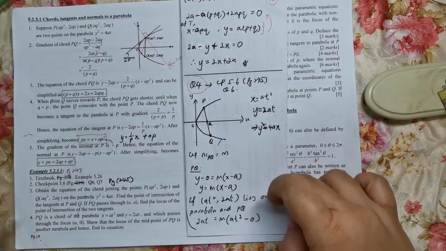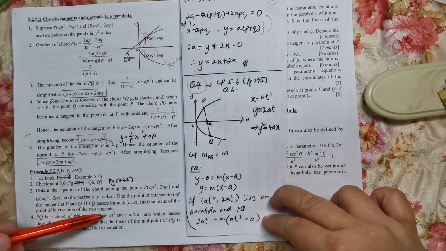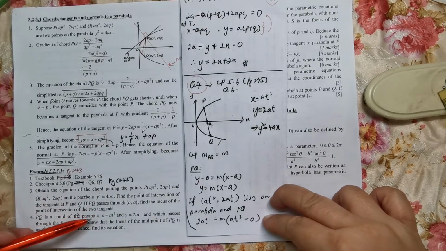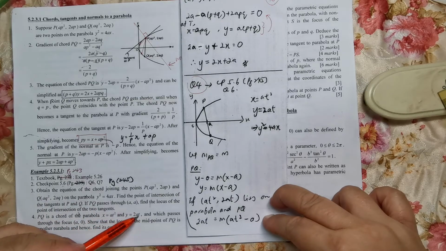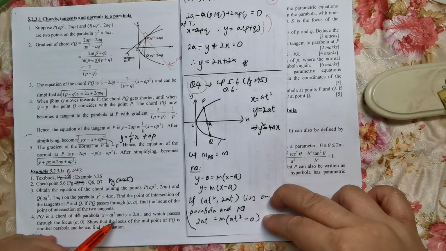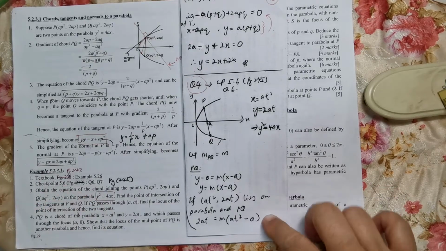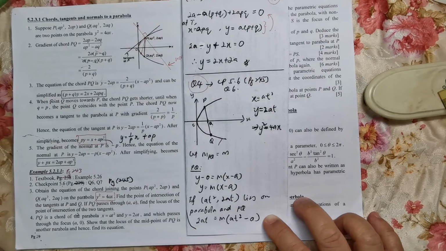Okay, so you see PQ is a chord of the parabola x equals at squared and y equals 2at. They tell you that when you see x equals at squared and y equals 2at, it's actually the parametric coordinates. So when you have these parametric coordinates, definitely the equation of the parabola is y squared equals 4ax, where the vertex is at the origin.